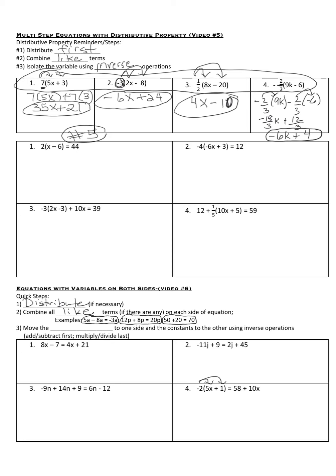What's not a like term is if you have something like 5a plus 8. You would just stop right there. There's no like terms to combine because the 8 does not have an a on it. And then lastly, you are going to move the variables to one side and the constants to the other using inverse operations. And these 4 examples are on the final video for today.